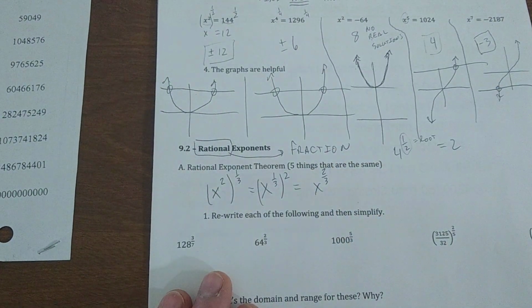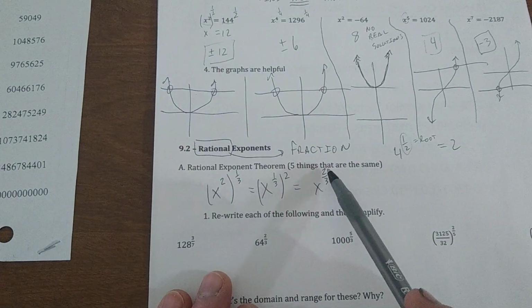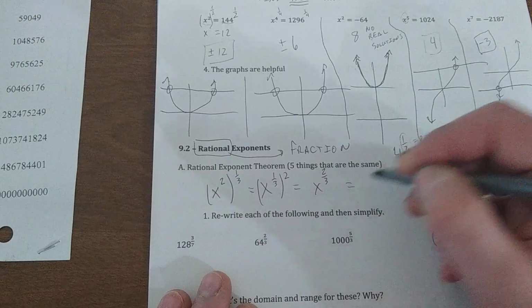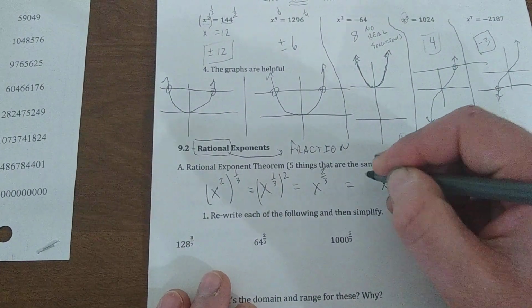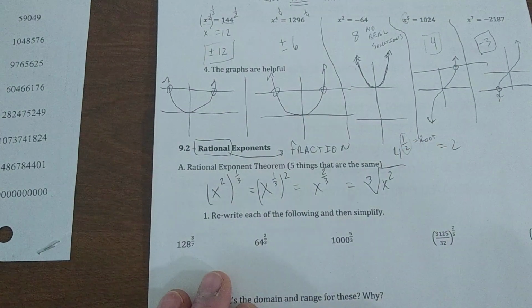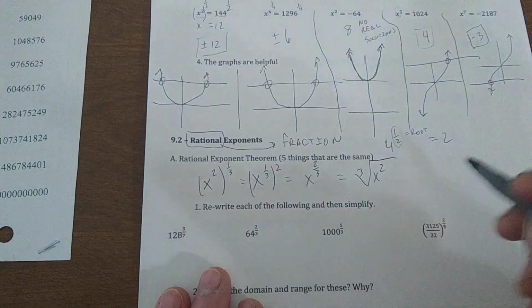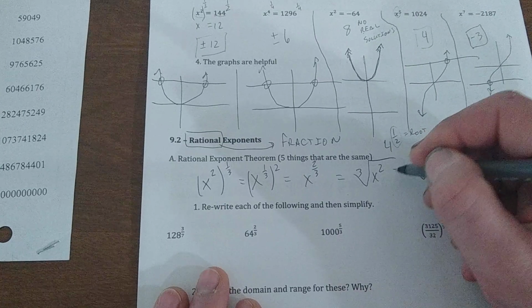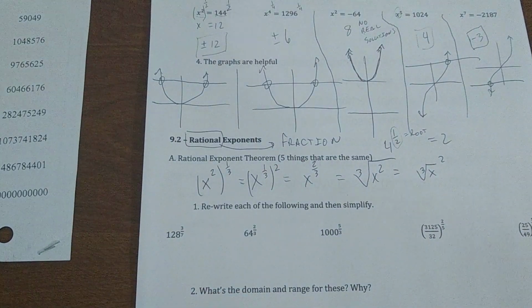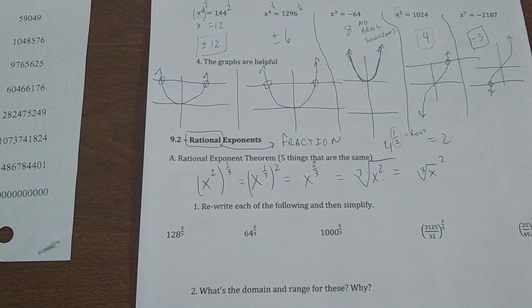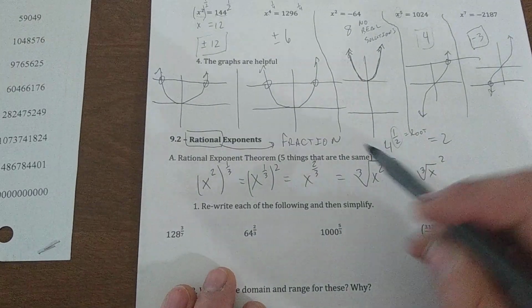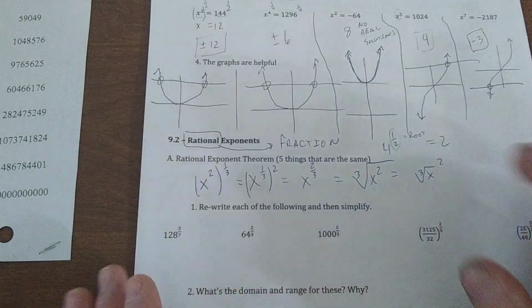That's the same. Or we know that the number on top is the power and the number on bottom is the root. So you could call it this. If you want to go back to radical form, you could have x squared and have a cube root. That's the same. Or if you wanted to switch the order, you could go the cube root of x and square it. These are all 5 different ways of doing the exact same thing. Long story short, all you need to know is the number that is on top is the power and the number on bottom is the root.